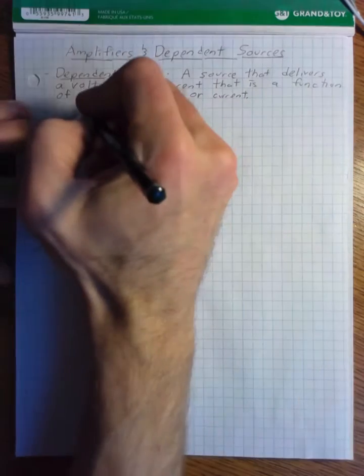As a starting point, amplifiers are often characterized as dependent sources. As a definition, a dependent source is a source that delivers a voltage or current that is a function of another voltage or current. That seems a little abstract, but I think we can put some details around that.